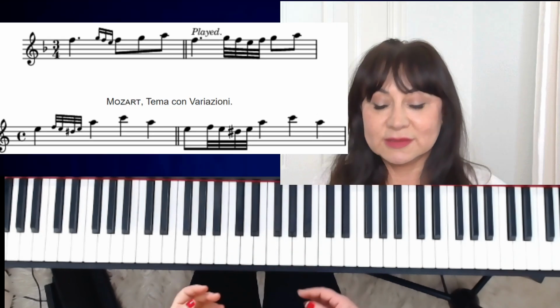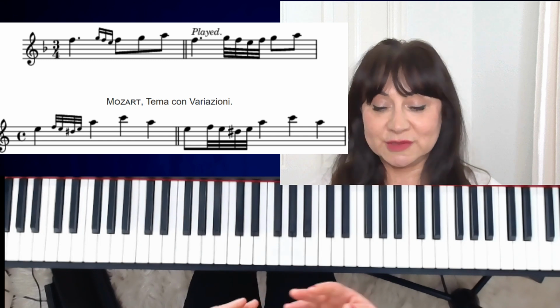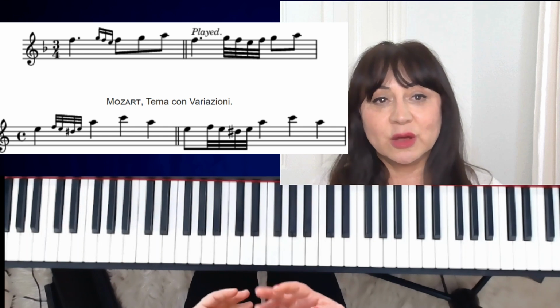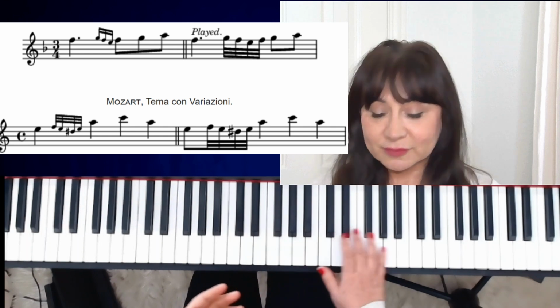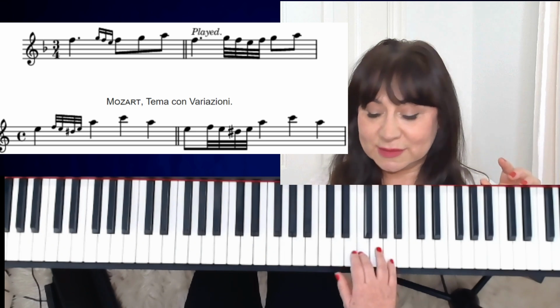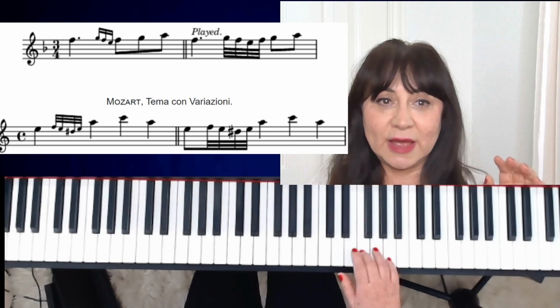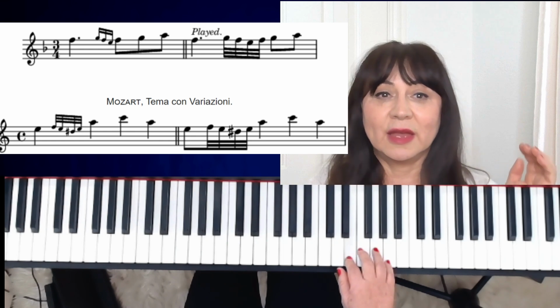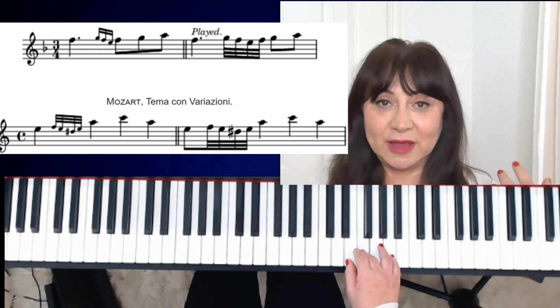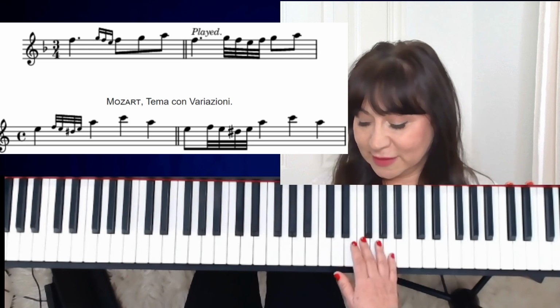Okay? Sometimes the composer will not put the turn sign. They'll actually write out the turn. So if you look at the top line, we've got an F. Then we have 3 little notes: G, F, E, and then a big F. So if you look at this G, F, E, F as a turn, you will see where it is.